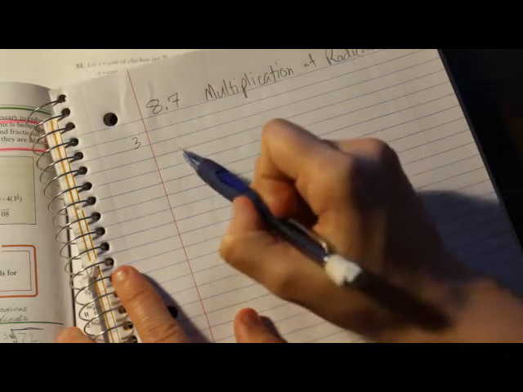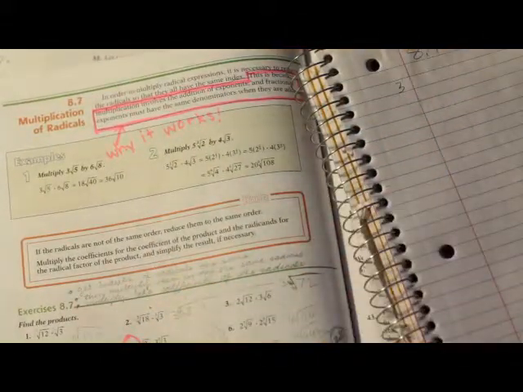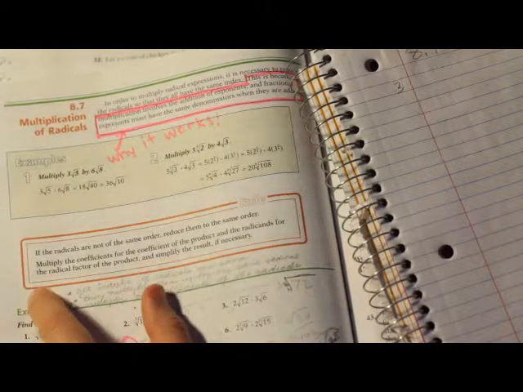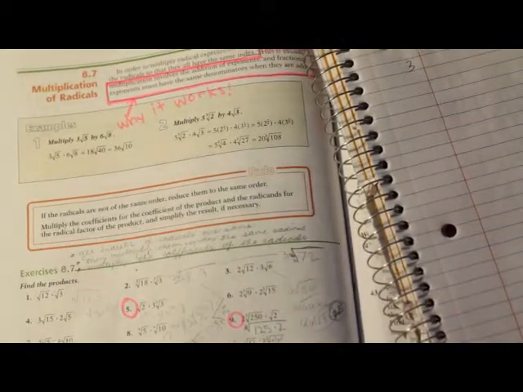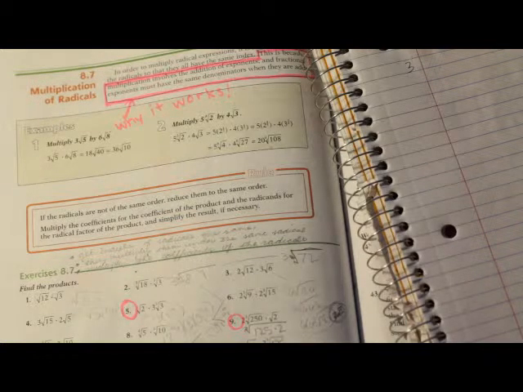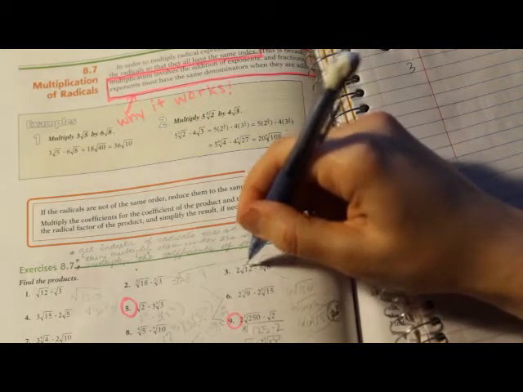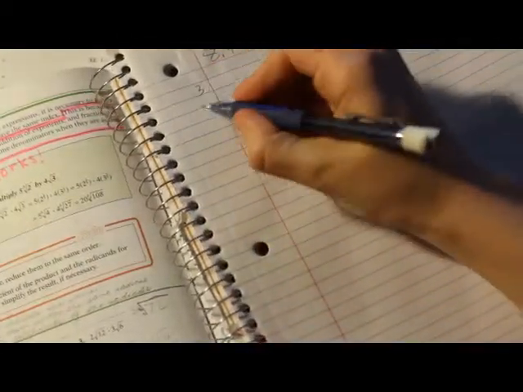So really the only thing that matters, and you can look at your rules right here on the 8.7 page: if the radicals are not of the same order, reduce them to the same order. We know how to do that. Multiply the coefficients, that's the number in front of the radical, for the coefficient of the product, and the radicands for the radical factor of the product. That sounds so complicated. And simplify the result if necessary. So really all you're doing is multiplying the numbers to the numbers and the radicals to the radicals. Okay, let's just do one.